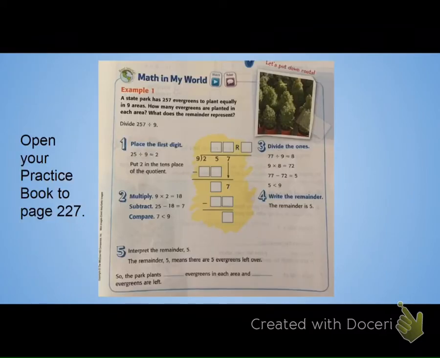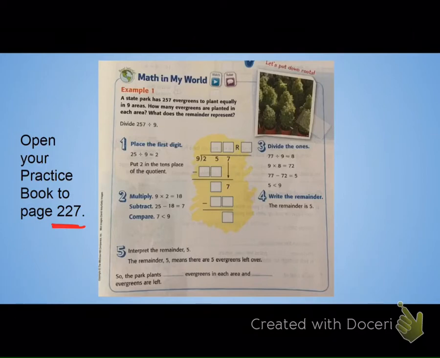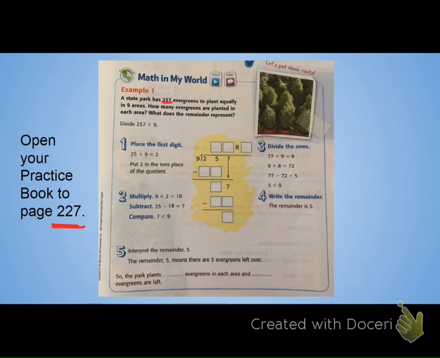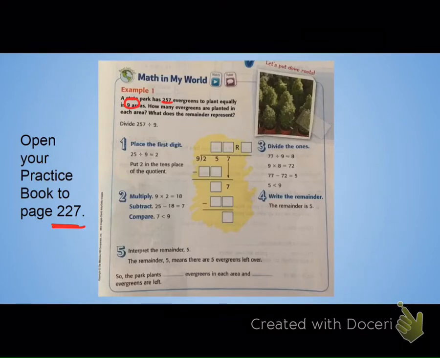All right, let's take out our practice books. Please open it to page 227, if you would. Let's take a look at our sample problem, or example problem, number 1. A state park has 257 evergreens to plant equally into 9 areas. How many evergreens are planted in each area?